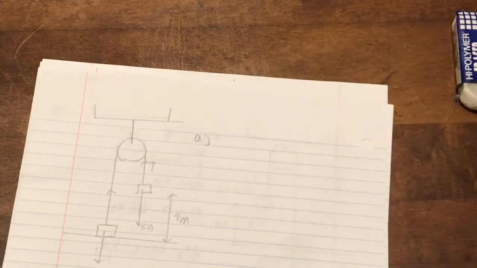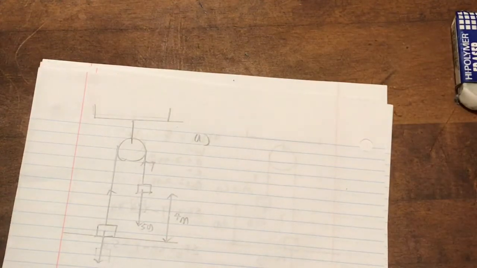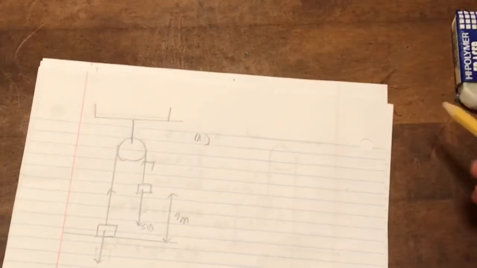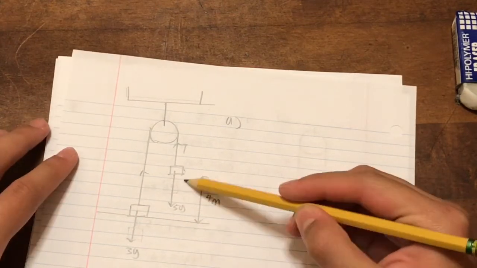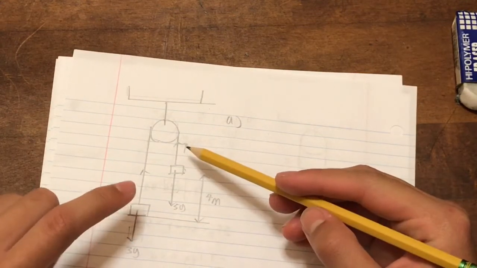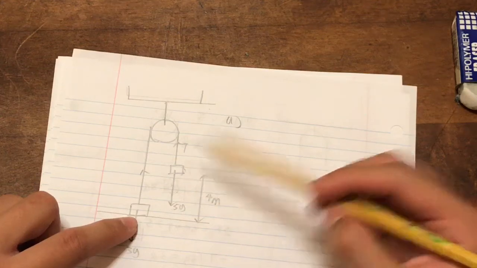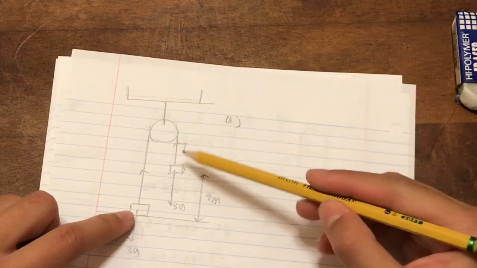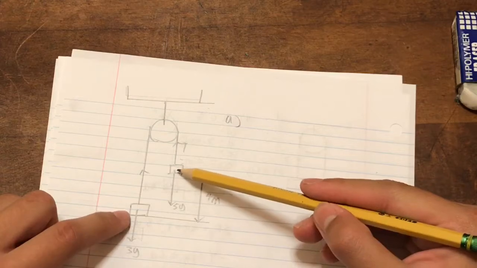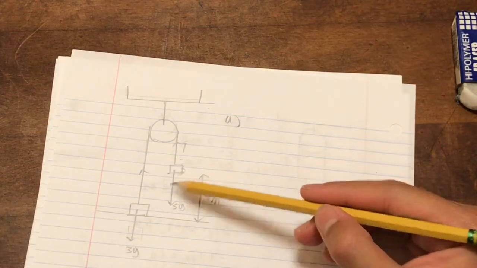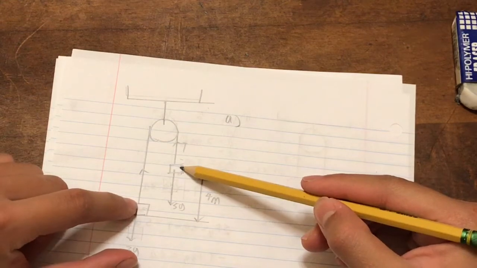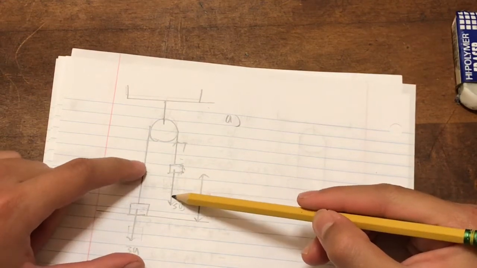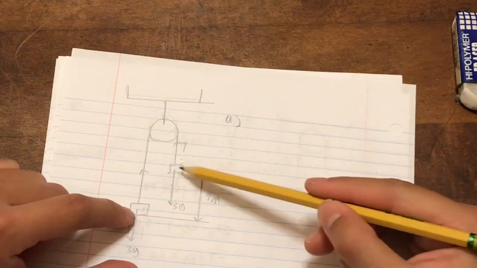Alright, let's start with A. A wants us to determine the speed of each object when the two pass each other. So what they mean by that is, this 5 kilogram block is 4 meters above the ground and this is at the floor. And before we start with A, since these two objects are connected by the same string, and since you know that this is 5 kilograms and this is 3 kilograms, you know that if you release this system from rest, this block will go down and the 3 kilogram block will go up because this is heavier.